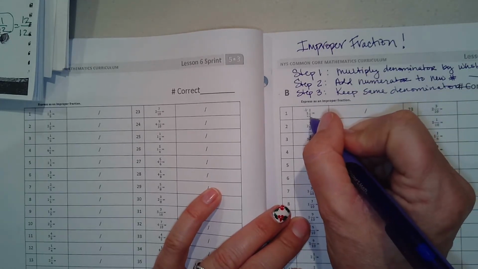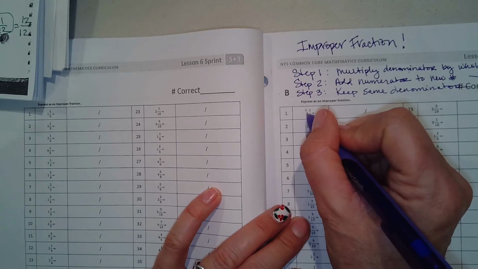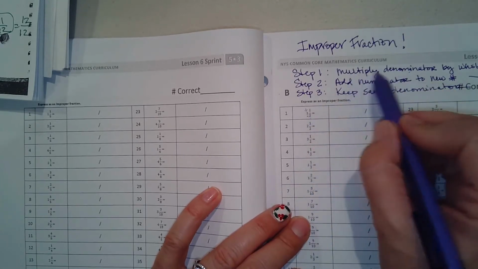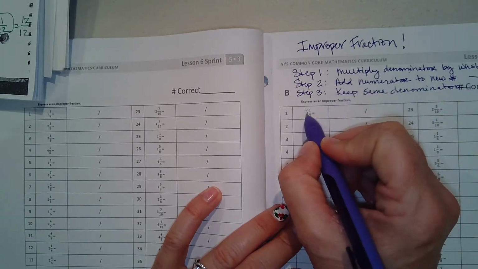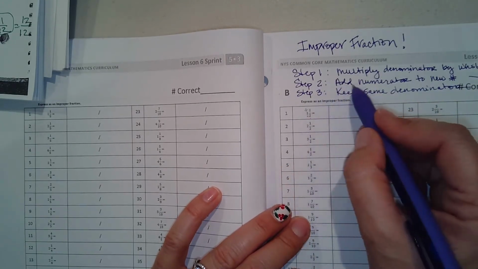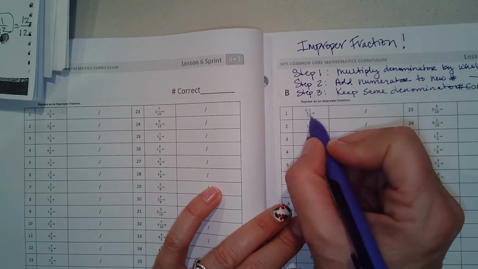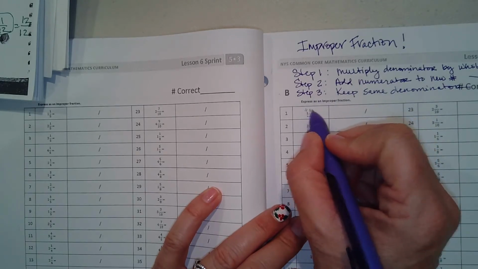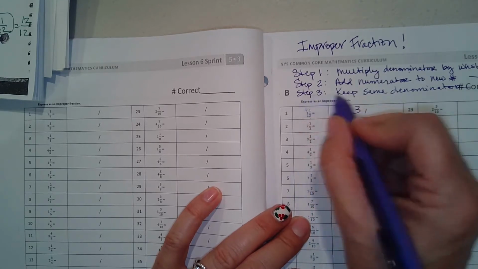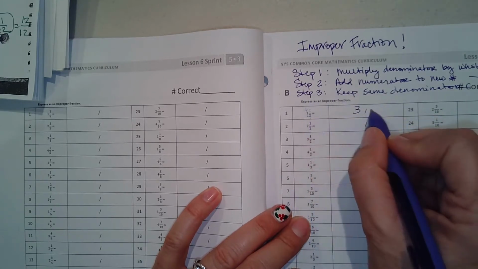So, 2 times 1 is 2. So that is step one. Multiply the denominator by the whole number. 2 times 1 is 2. Step 2, add the numerator to your new number. So 2 times 1 is 2. 2 plus 1 is 3. And step 3, keep the same denominator.